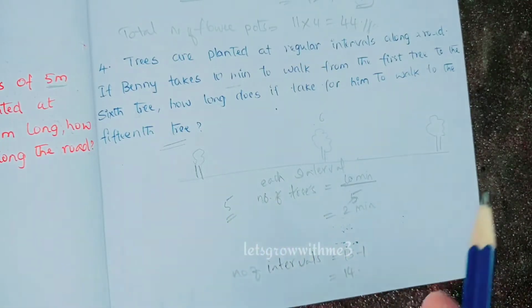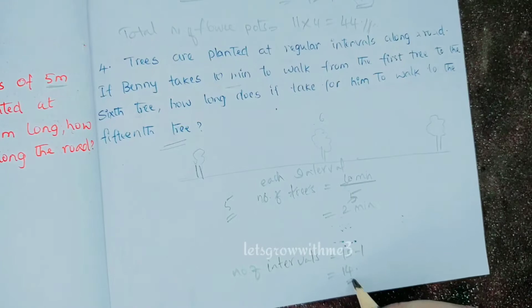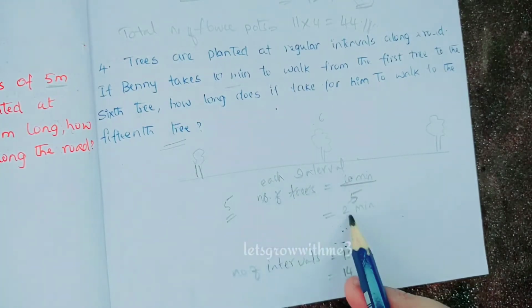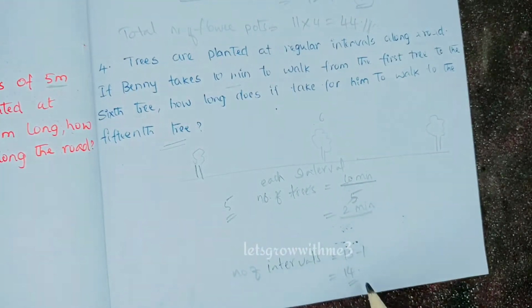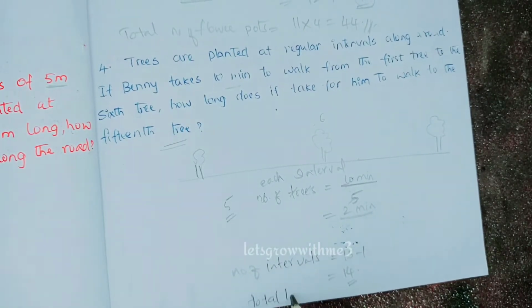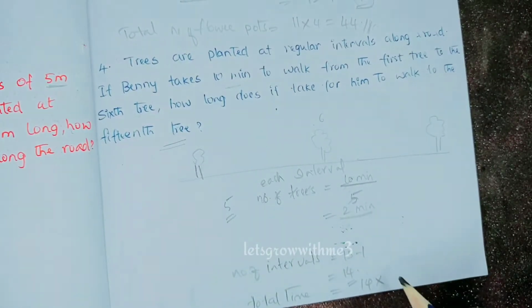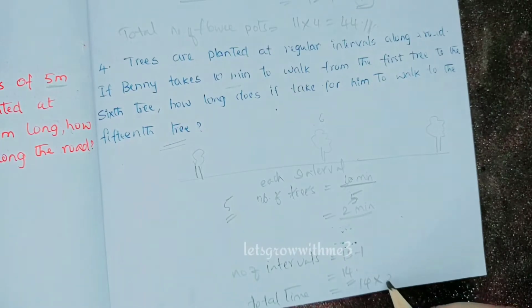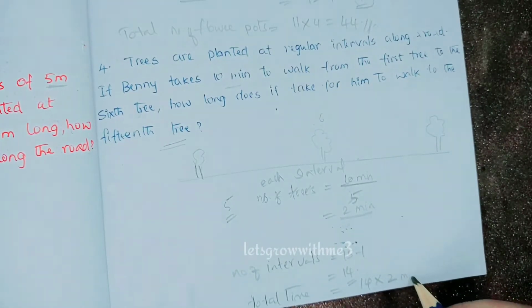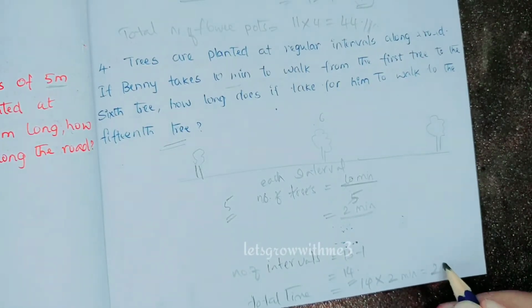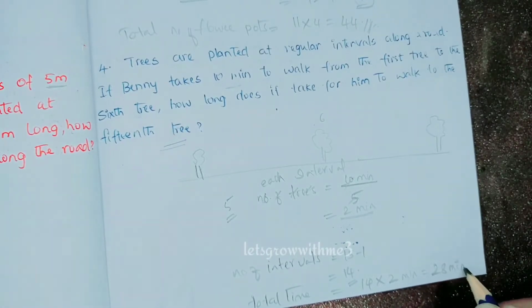So he took 28 minutes to reach the 15th tree. Okay, so that's our answer. We got the number of intervals with the help of the number of trees minus 1. Then the total time is 14 times 2, which is equal to 28 minutes. So that's the solution for this question.